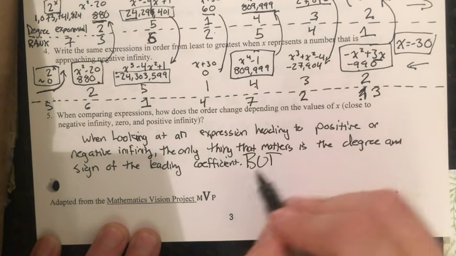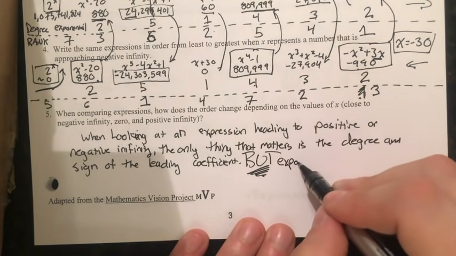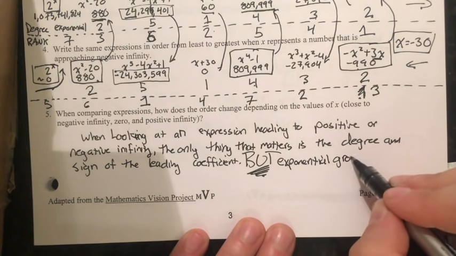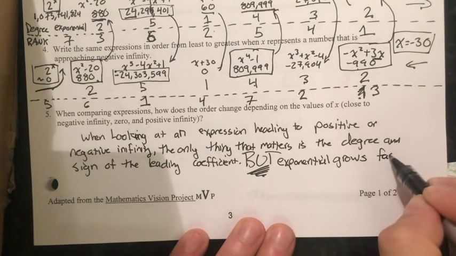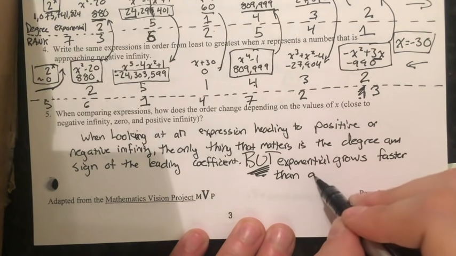But exponential grows faster than a polynomial.